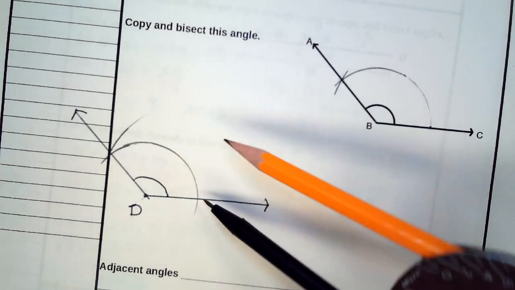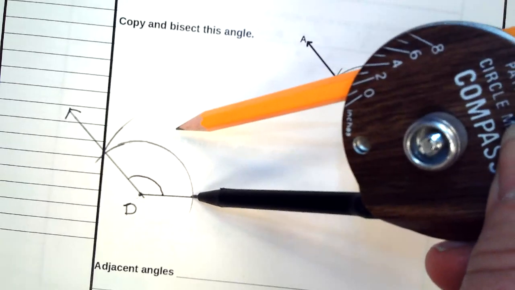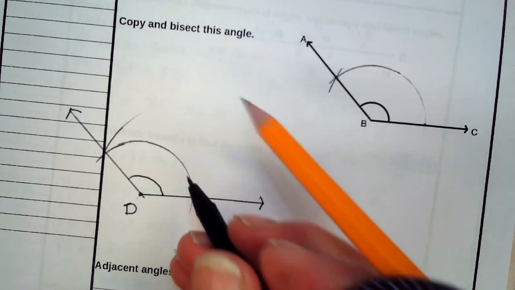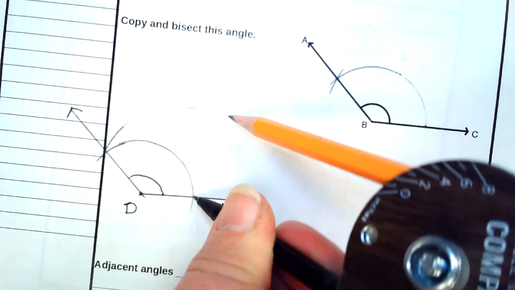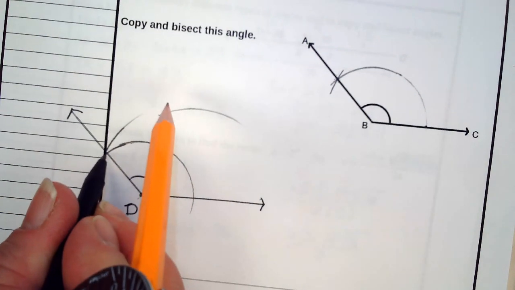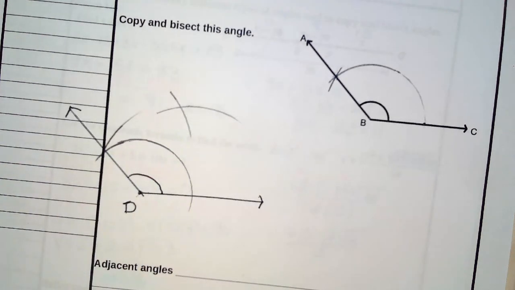So remember, it's got to be over halfway to get me the intersecting arcs here. So I'm going to make quite a bit of an arc there because I'm not sure where that is. Come to this side and make the exact same arc.